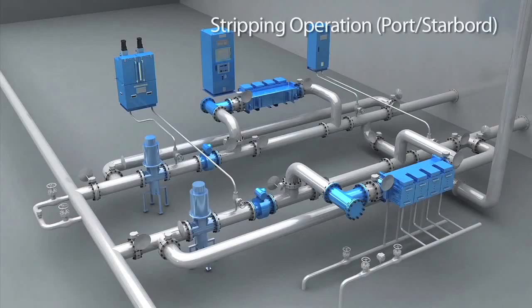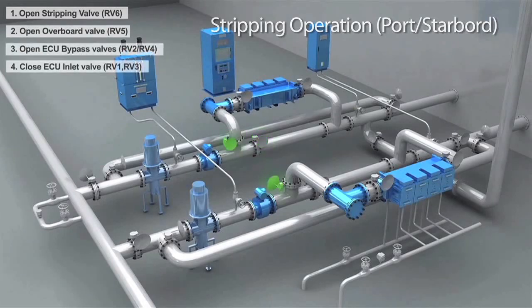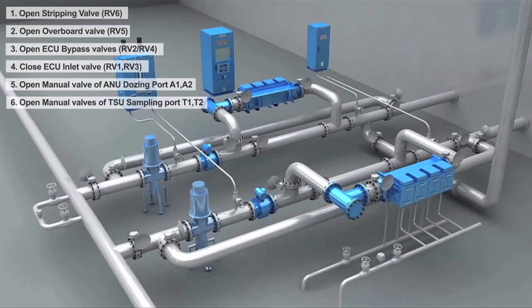C. Stripping operation, port starboard. 7. Make sure that it is in automatic stripping mode. After ECS start, operate the stripping pump. 8. If it is not in automatic stripping mode, please refer to troubleshooting section.